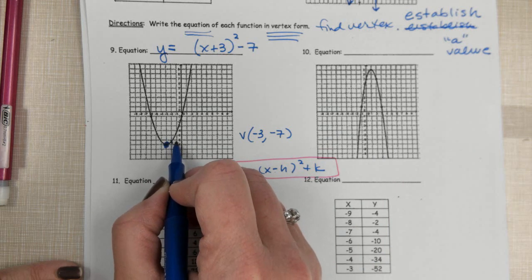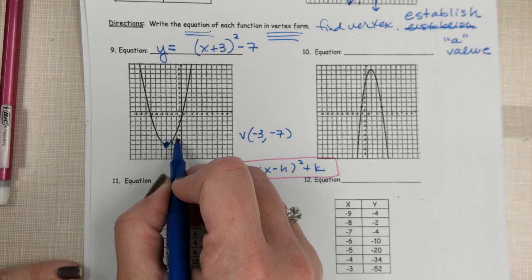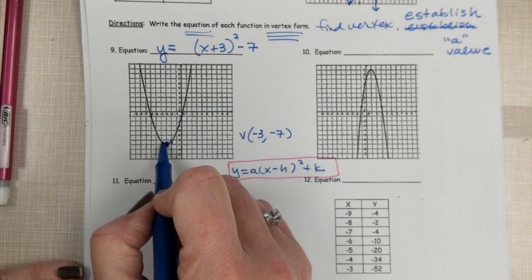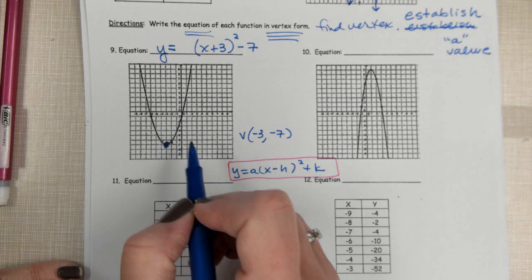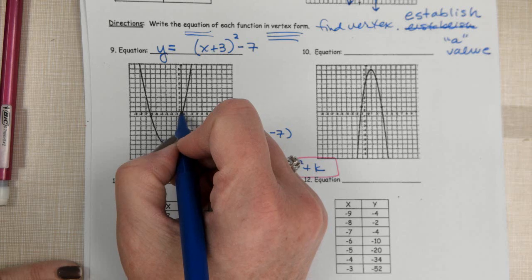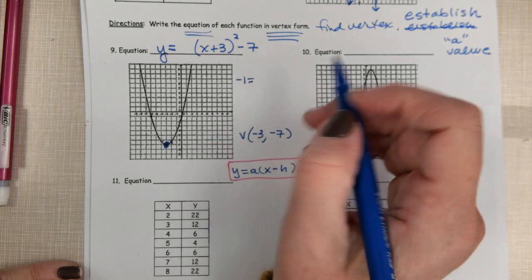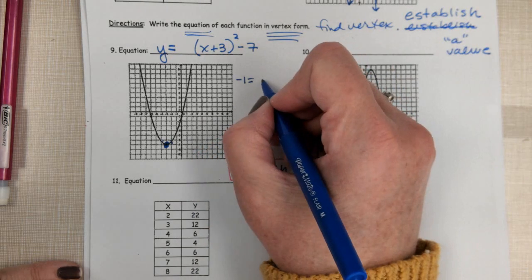So when I go right 1, I only go up a half. When I go right 1, it looks like I go up 1 to 1.5. So it's not the best. If you wanted to see what happened at 0 and you got an output of -1, sometimes people can do that. Let's practice some algebra.